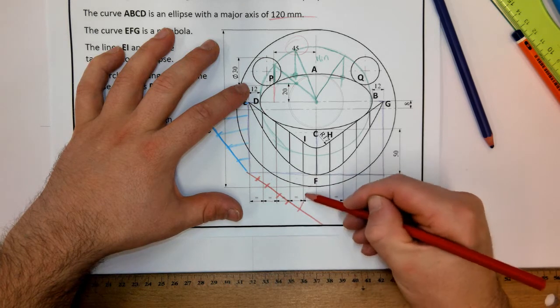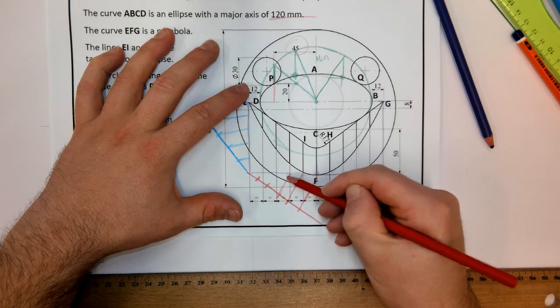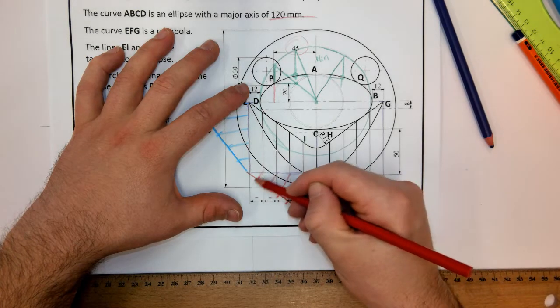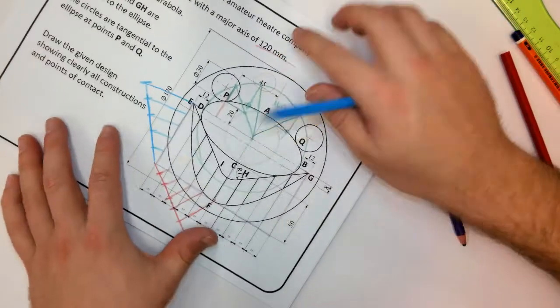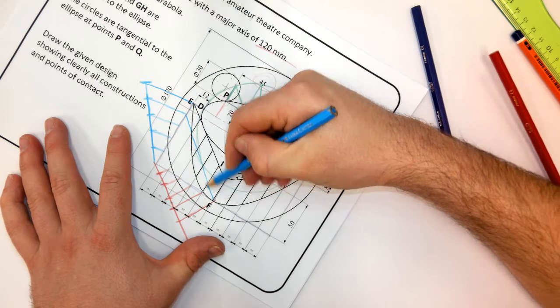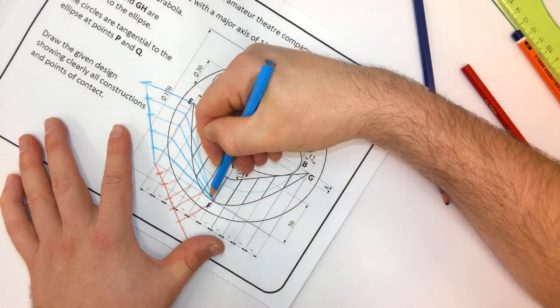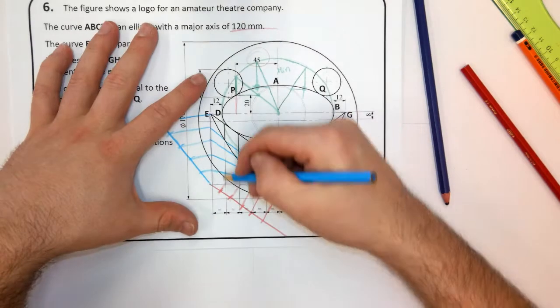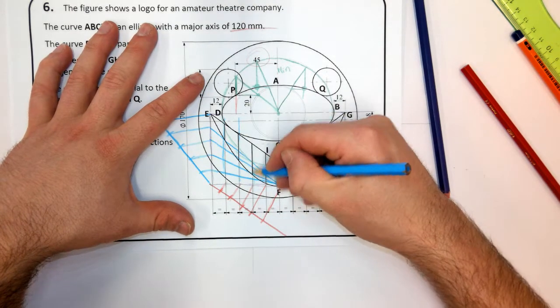I'm going to join the last point to F. All the subsequent lines are parallel to it. And then the blue ones go to F, and then these ones parallel to the axis of the parabola.